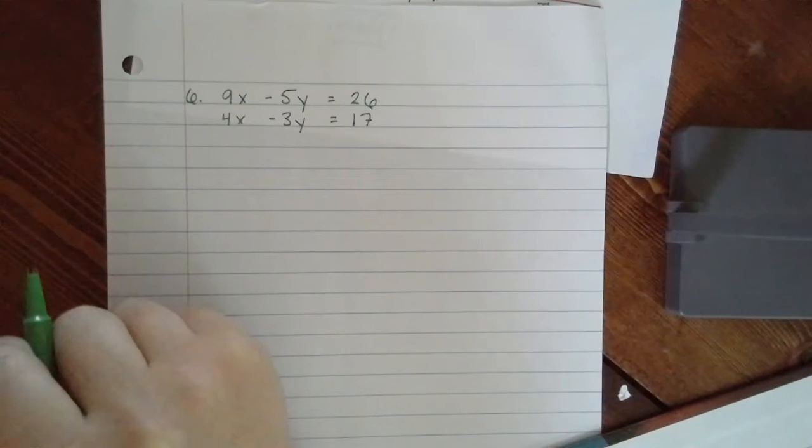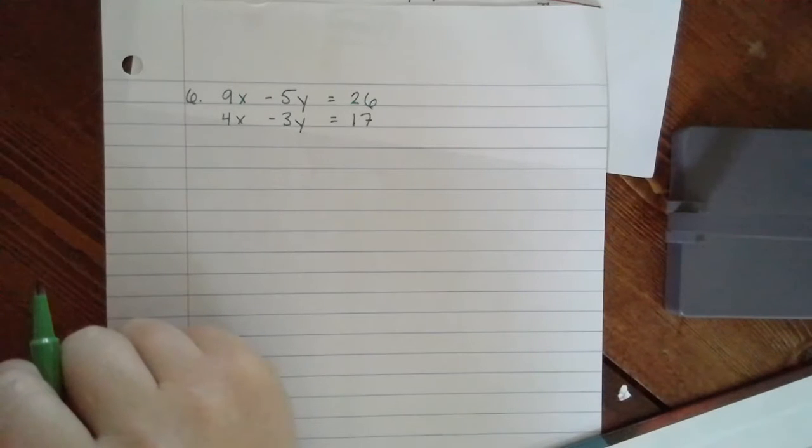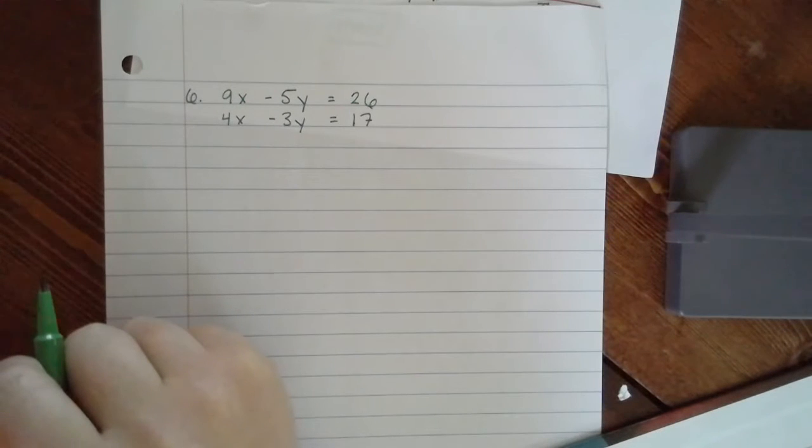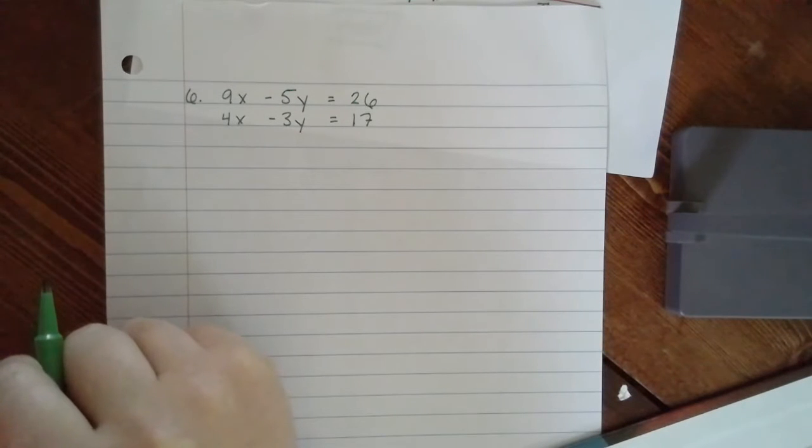Okay, so right now we don't see an easy way to go about it because we don't have any coefficients that are the same or even an obvious multiple. Like 3 doesn't go into 5, 4 doesn't go into 9. So we're going to have to do some multiplication on the equations to get us to an obvious multiple.